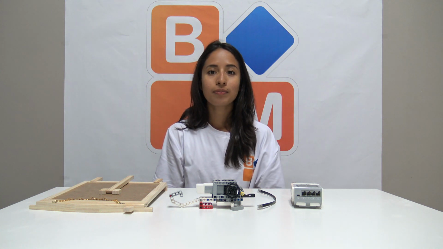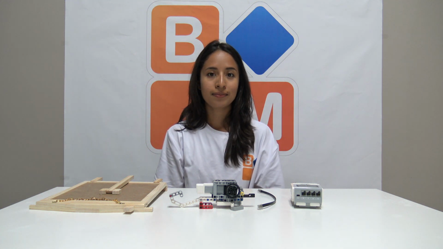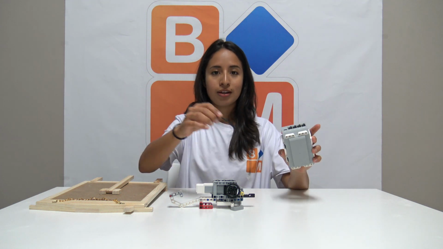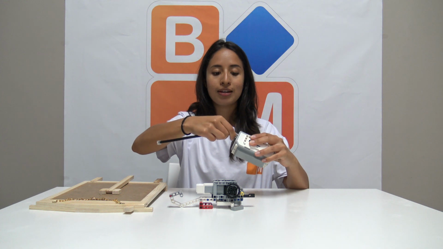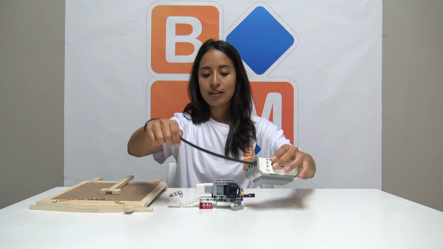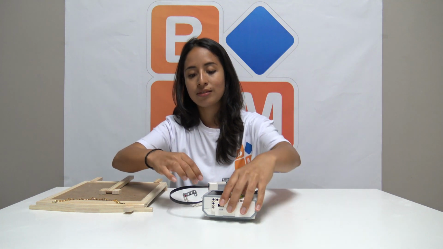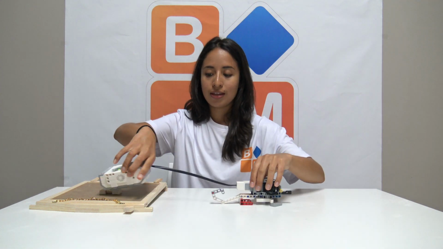And for the power, put positive 20. Make sure that the port lines up with the port you're going to connect your cable to. So I'm going to connect it to cable A. Just connect your motor and make sure that your program has the same port that you have connected.